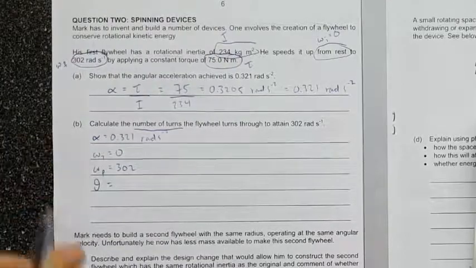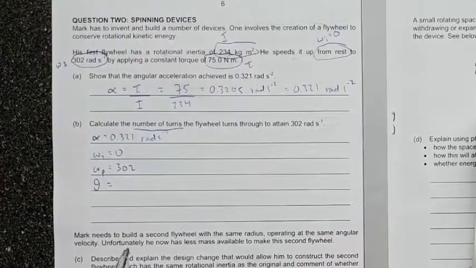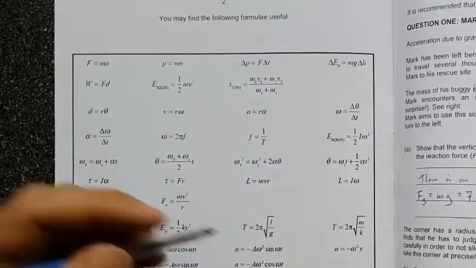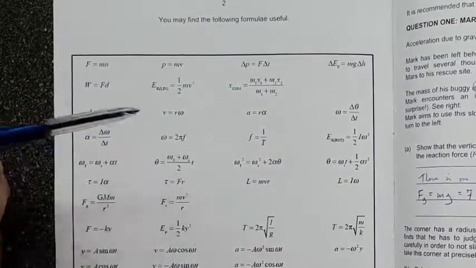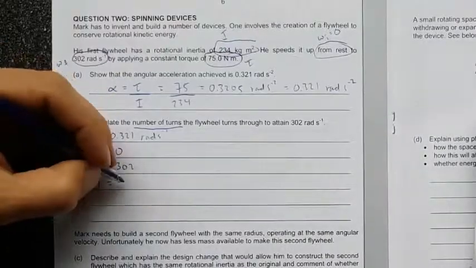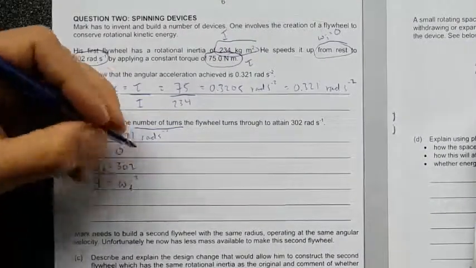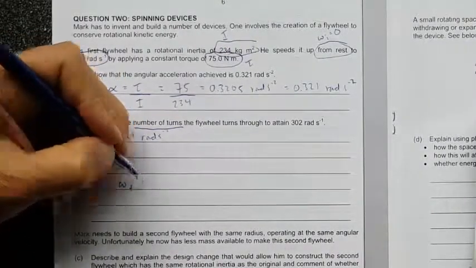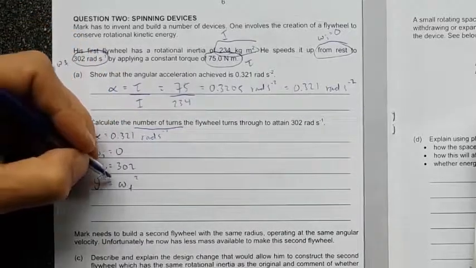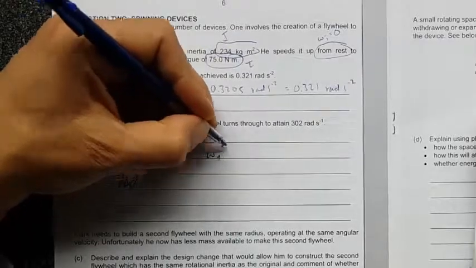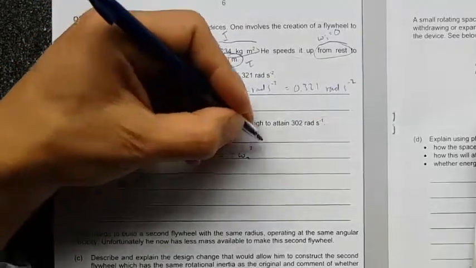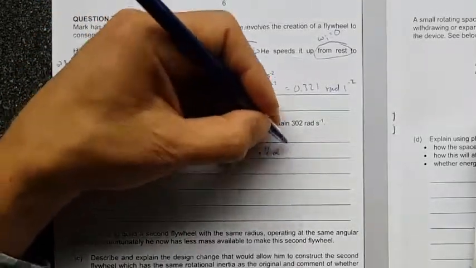Okay, so we need to find the relevant equation that involves theta, alpha, omega i, and omega f, and that's this one. Omega f squared is equal to omega i squared plus 2 alpha theta.